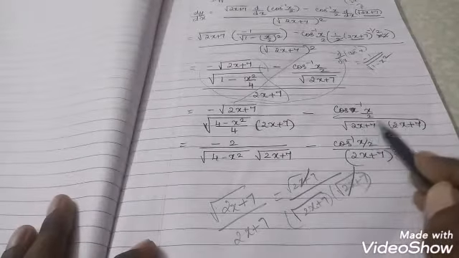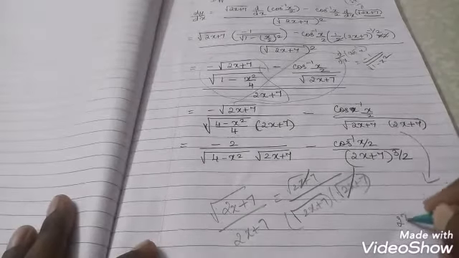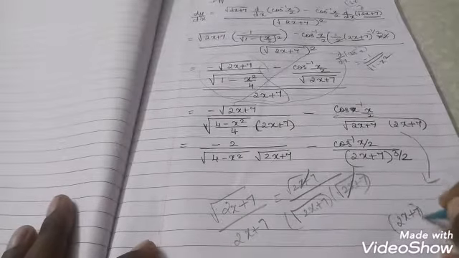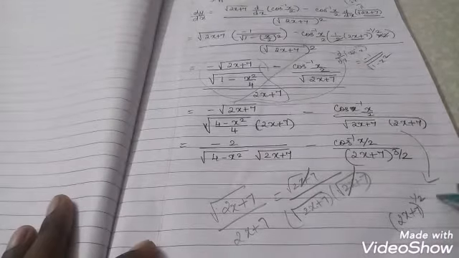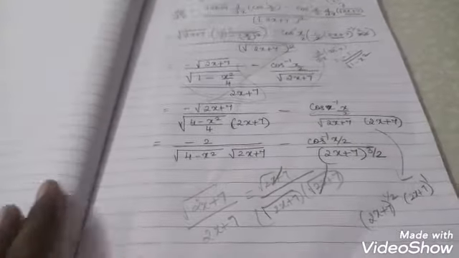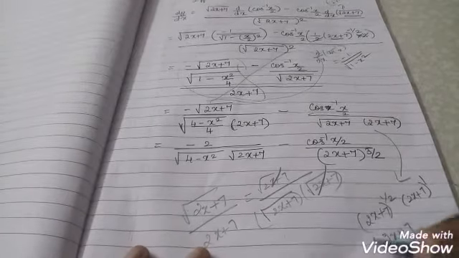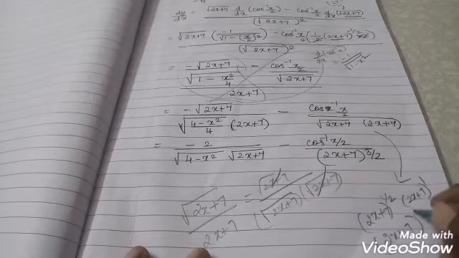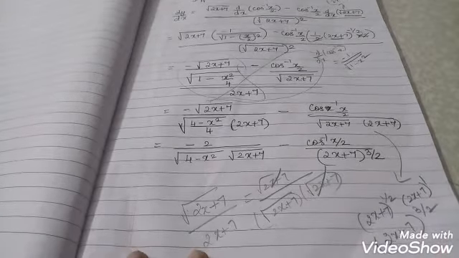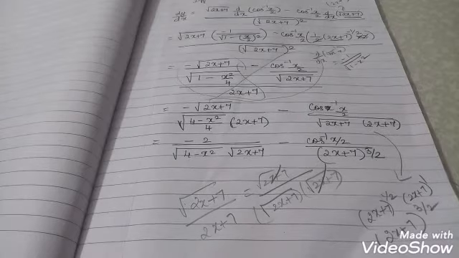Now multiplying these both. What happens here when you multiply? What is this one? It's (2x plus 7) the whole power 1 by 2. What is this? (2x plus 7) the whole power 1. This is what you have here. So it's the same base. You can add the power. (2x plus 7) the whole power 1 by 2 plus 1. What is that? It's nothing but 3 by 2. That's how I have written it as (2x plus 7) the whole power 3 by 2.